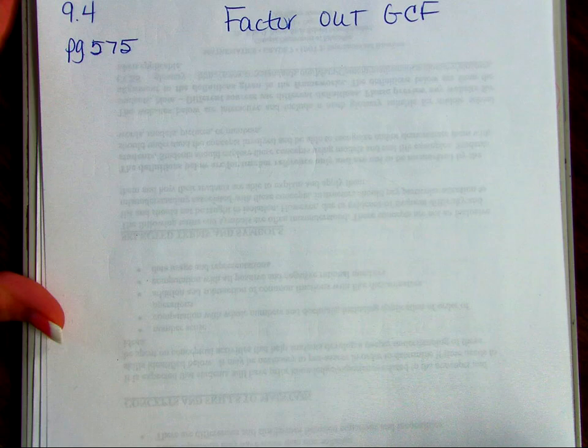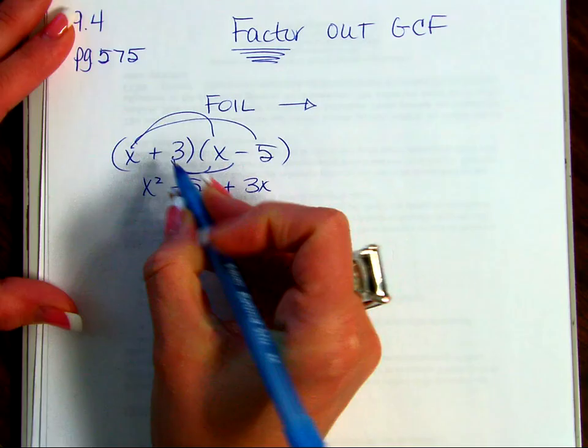So that was, remember, x squared minus 5x plus 3x, and then your positive 3 times your negative 5 gave you a product of negative 15. Then we combined our like terms, and we had an answer of x squared minus 2x minus 15, right? Okay? That's called foiling. Factoring undoes foiling. Factoring is where you start with the answer and ask yourself, what two binomials did I multiply to get that?